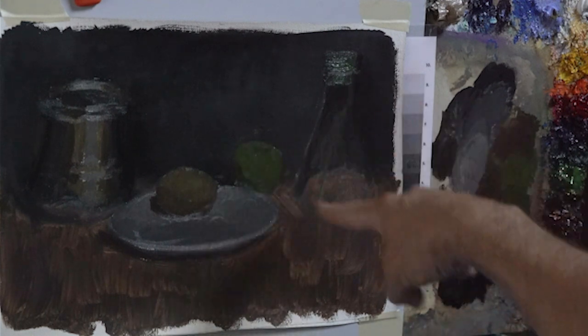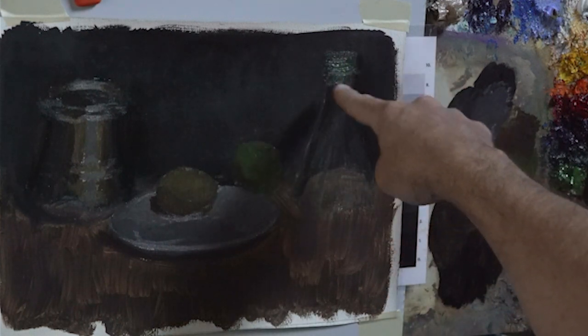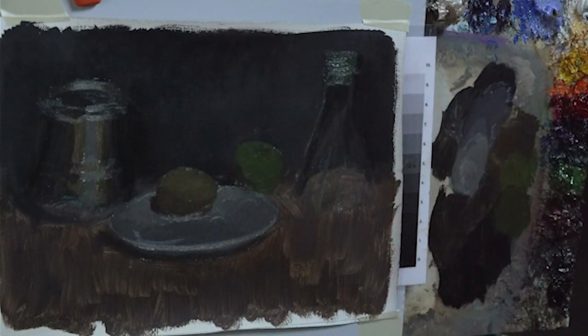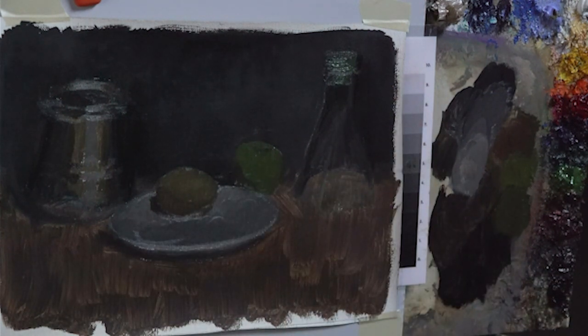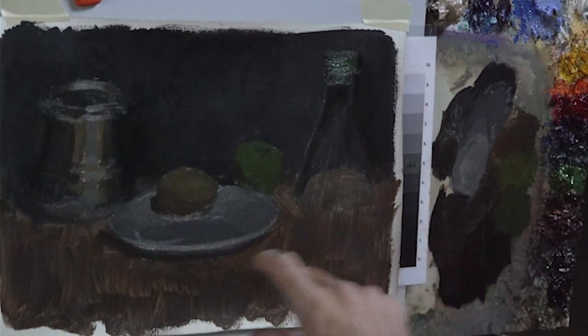Same thing with the glass. I'm going to have to do that. I'm going to change this green to be more of a blue green so that the color relationships are more accurate. And then this foreground, I'm just going to darken.